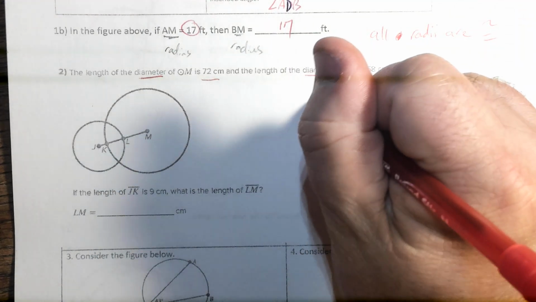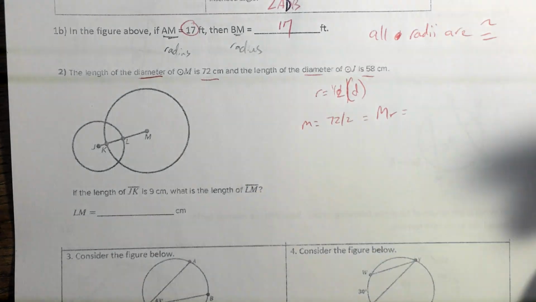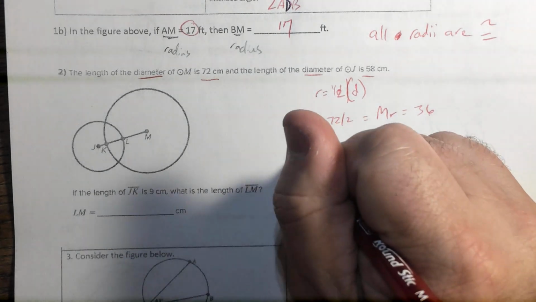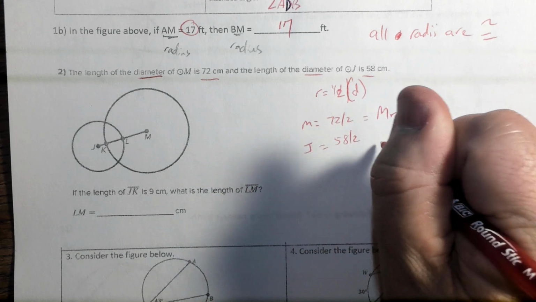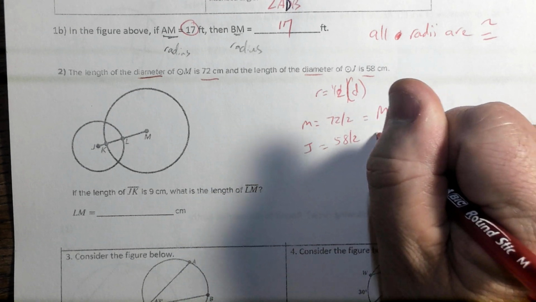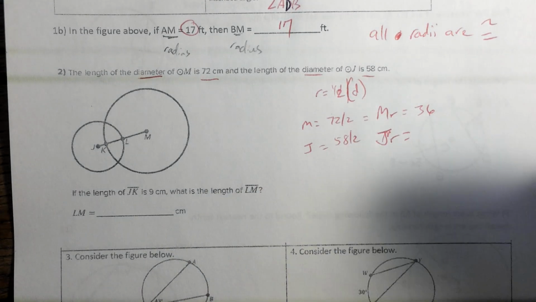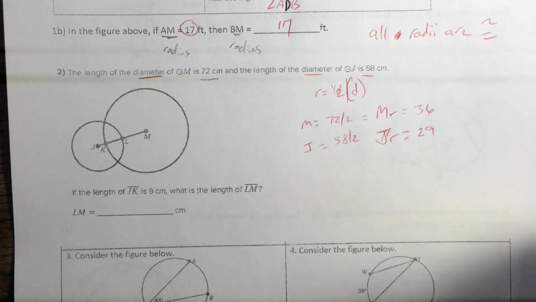Since the radius is one half of the diameter, for M the radius is one half of 72, so we'll do MR like that. It's 36. And for J, it's half of 58, so JR is 29.